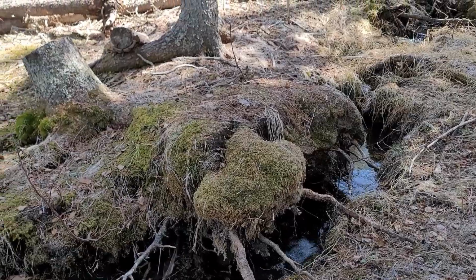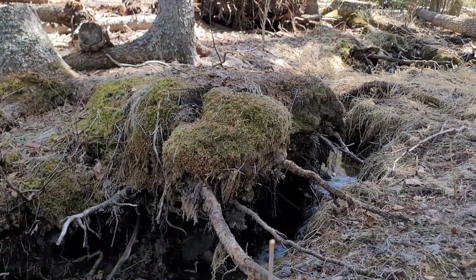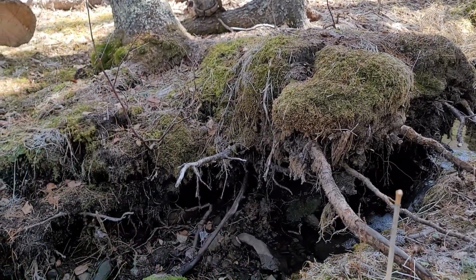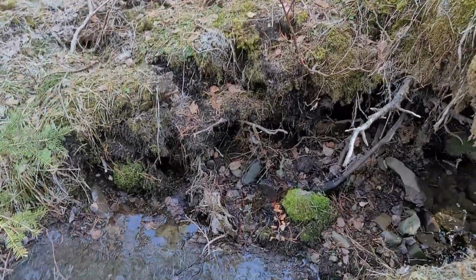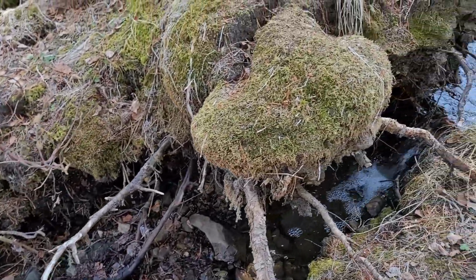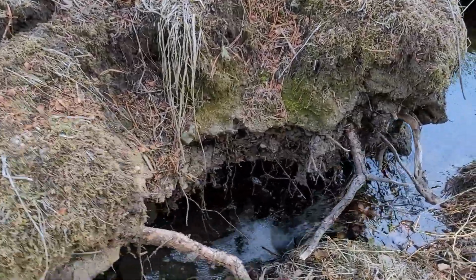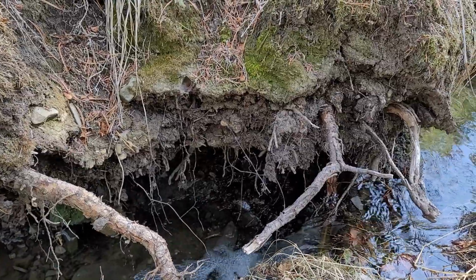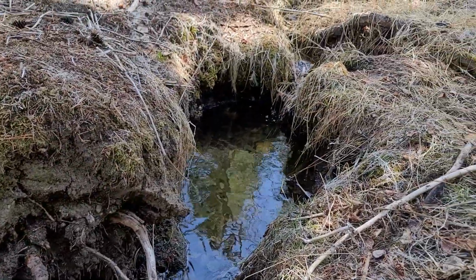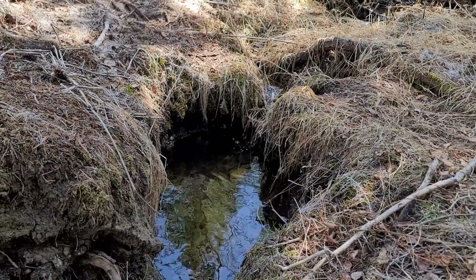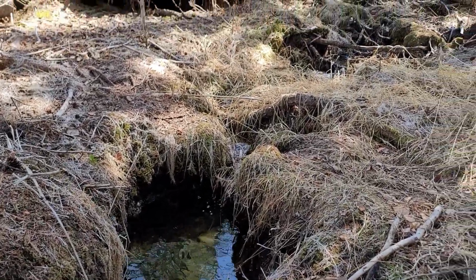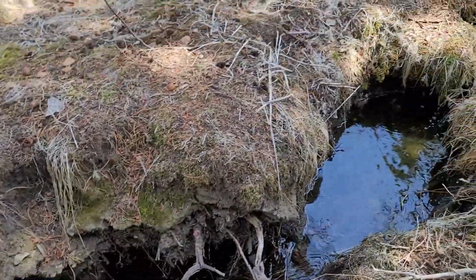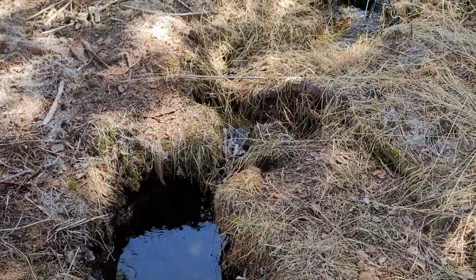All right, here's another area where we've had a tree toppled over by the wind, pulling the entire root ball out, and we have an area underneath that's gathering water and allowing it to soak into the ground. So all these areas along these little temporary streams are features that are directing water underground. If this area was completely logged, you wouldn't have that, obviously.